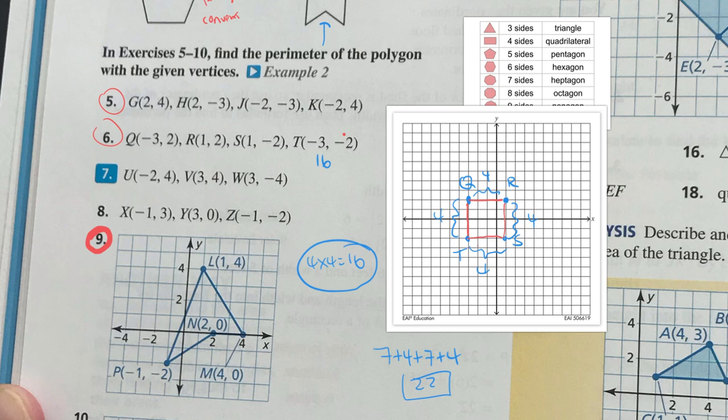All right. Now I got a little fancy, but just know you could add this 4 plus 4 plus 4 plus 4, and that's going to be 16. All right. So hopefully that makes sense.